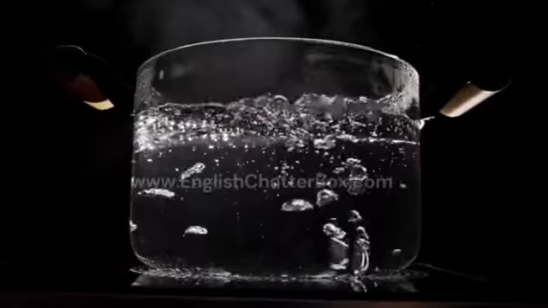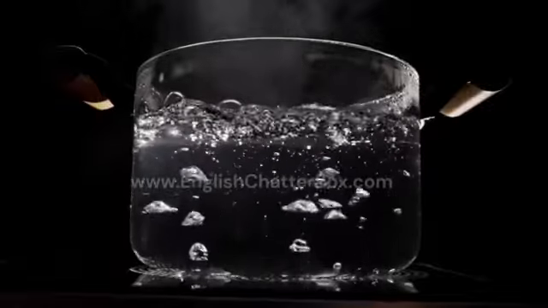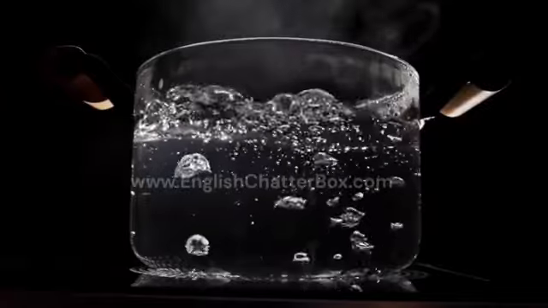Boiling, on the other hand, happens throughout the liquid, not just on the surface. That's why you see bubbles forming. Evaporation happens calmly and gradually. Boiling is fast and violent.